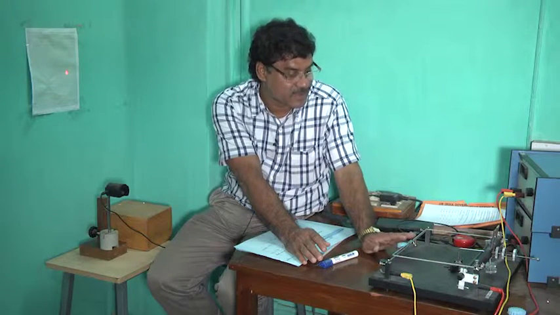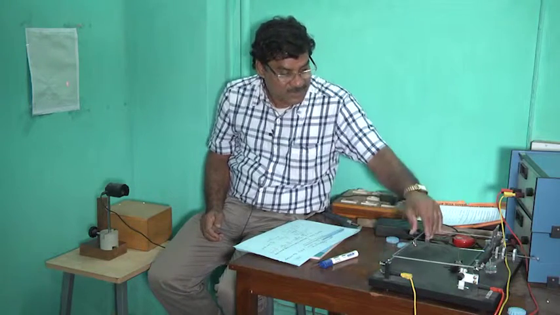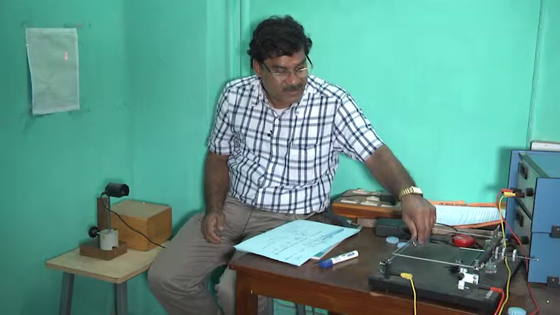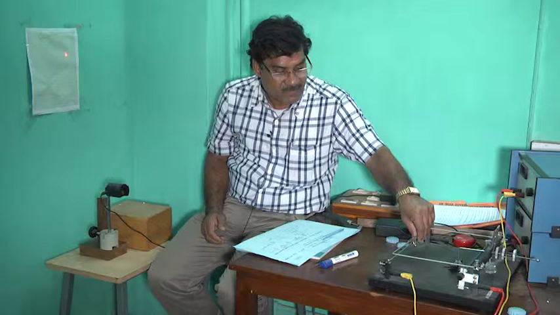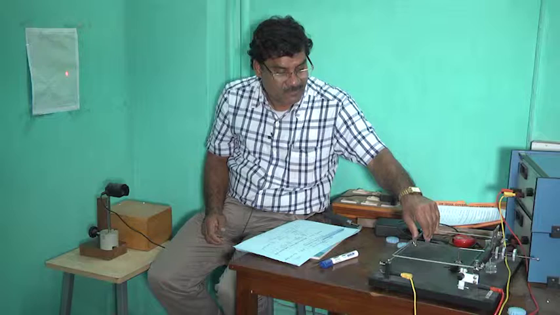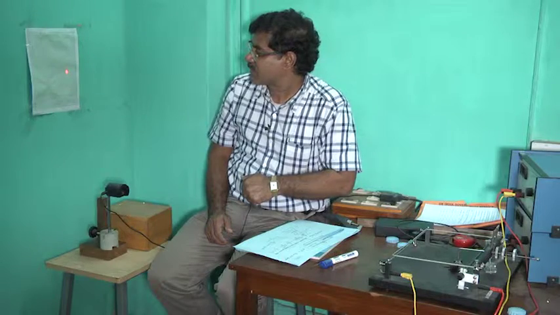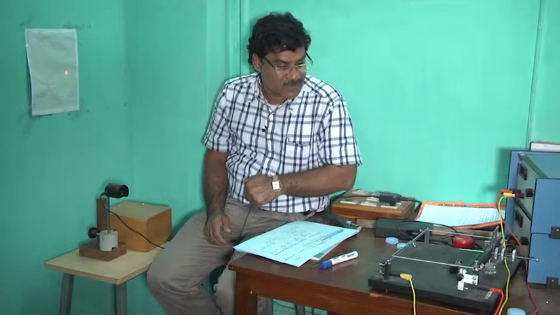My hand is shaking, so that is also why it is oscillating. Let me try to make it steady. Okay, yes, it works, it works.